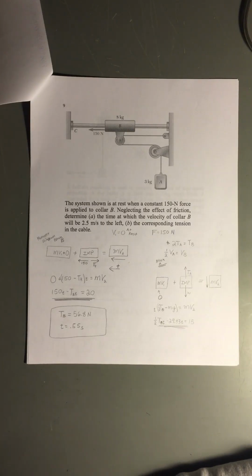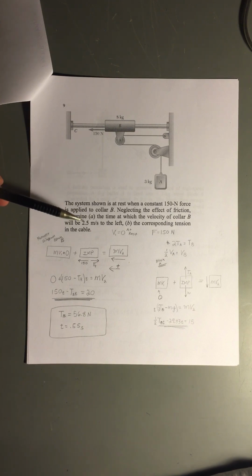Problem number 9 here is another problem where we have a pulley that we need to take into consideration. The first thing the problem wanted us to find was A: it wants us to find the time at which the velocity of collar B will be 2.5 meters per second to the left.